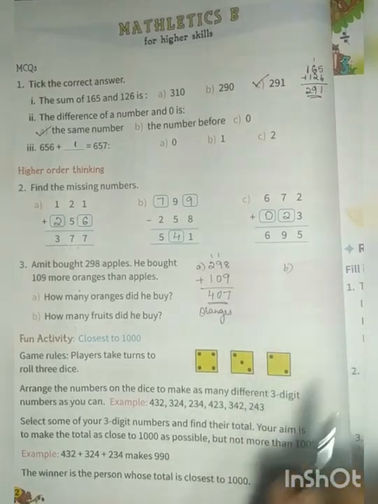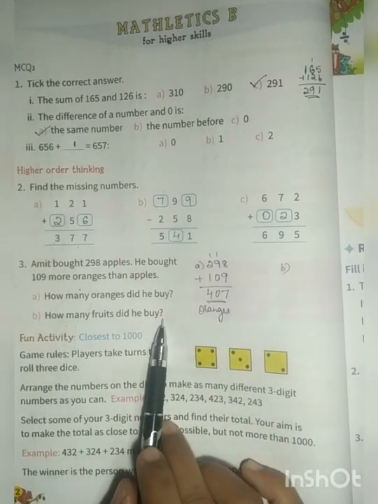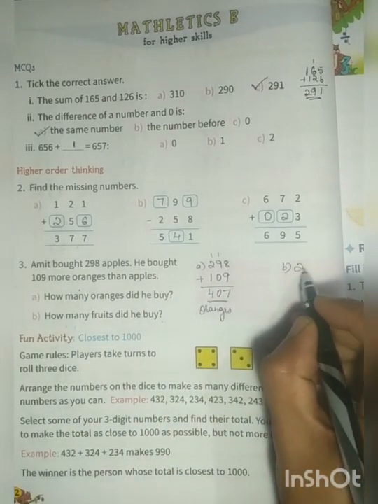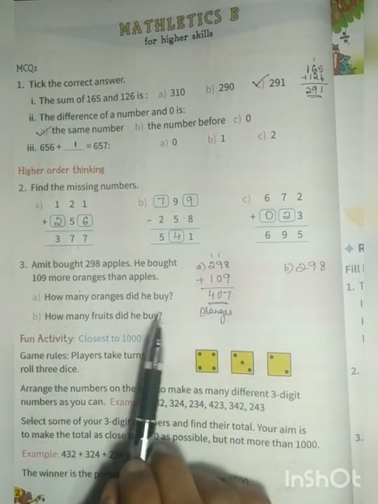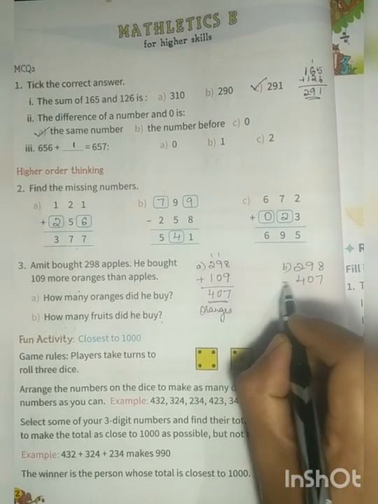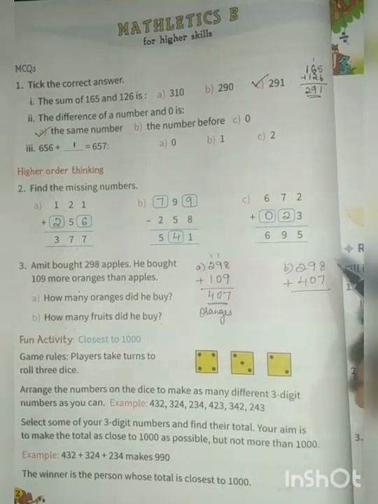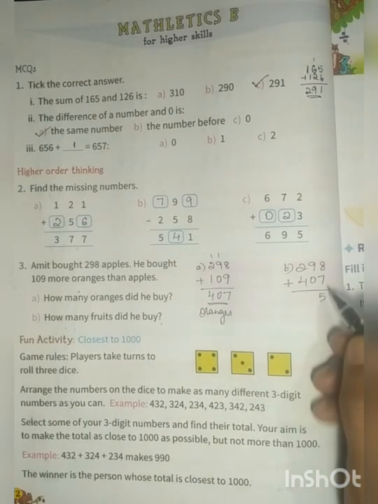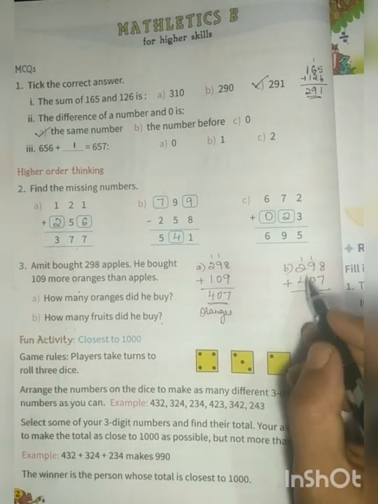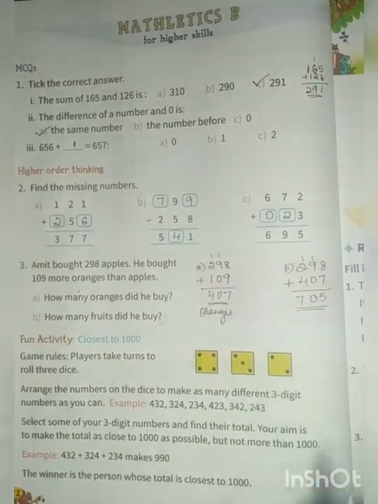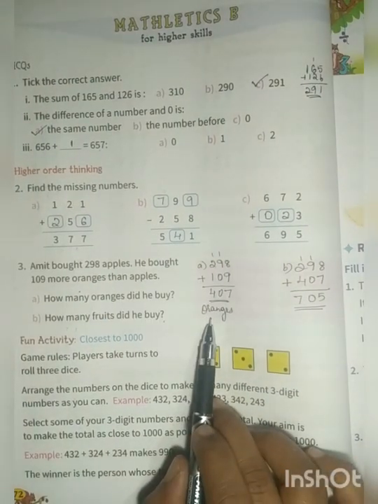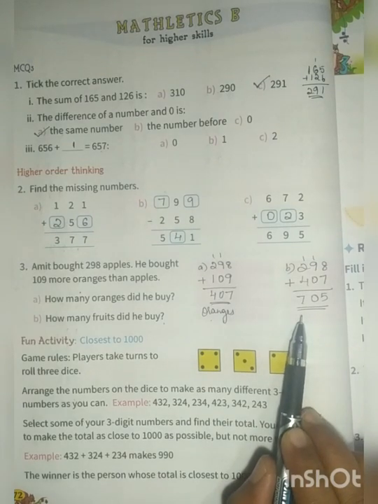Okay, the B answer. Now we shall find the B answer. How many fruits did he buy? So totally how many fruits did he buy? Now apples are 298 plus oranges are 407. So plus. The answer is 8 plus 7, 15. 5 carry over 1. 1 plus 9, 10. 0 carry over 1. 1 plus 2, 3. 3 plus 4, 7. So totally he bought 705 fruits. These are only oranges. These are total of both apples and oranges.